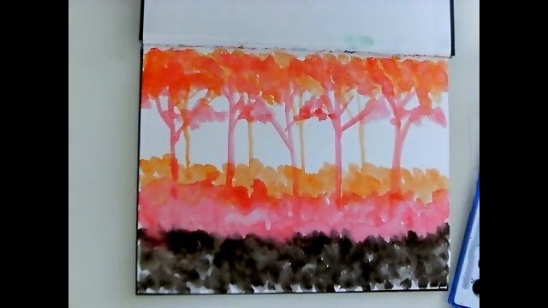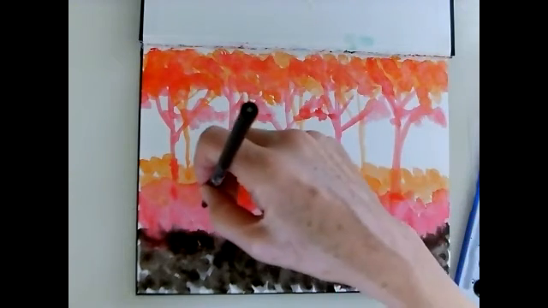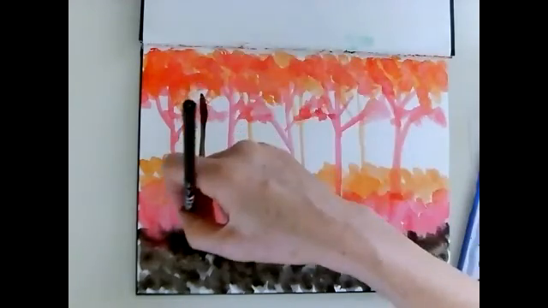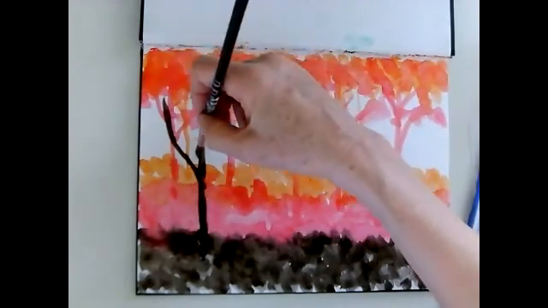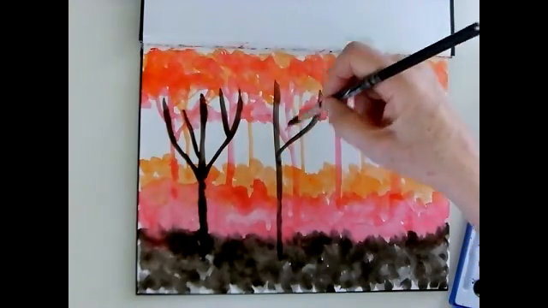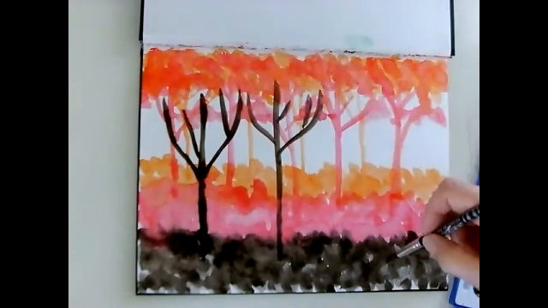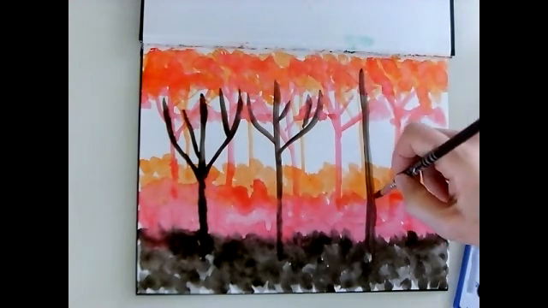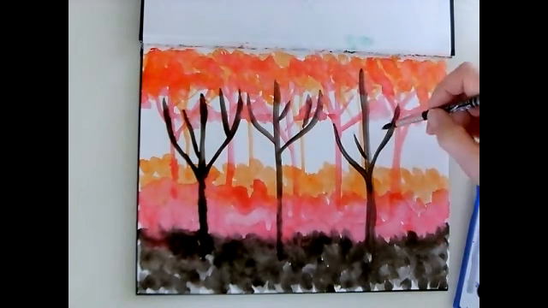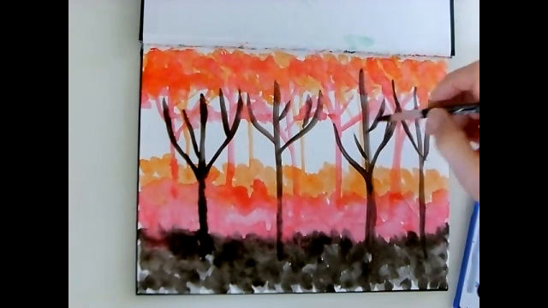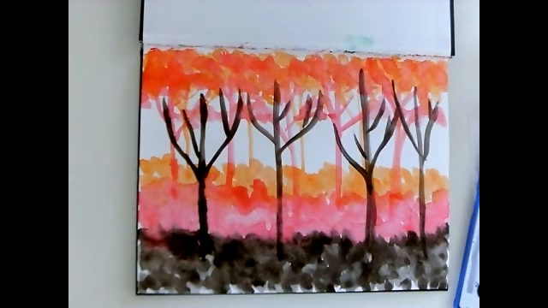All right, next I'm going to do my tree trunks. And once again, I'm just using the tip of my brush. I'm going to hold it pretty much upright and let my trees overlap the trees that are behind here. I'm not making the trunks really big and thick. They want to be skinny trunks so that you can see the trees behind. All right, so there they are, my tree trunks.